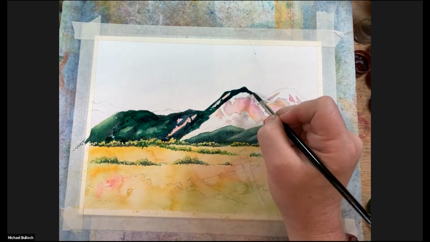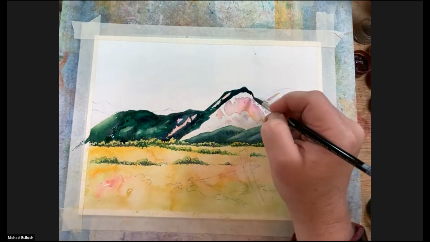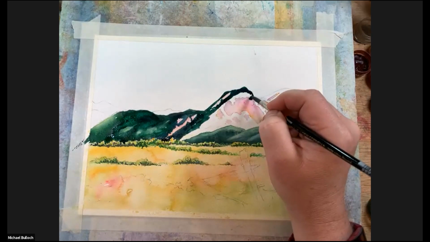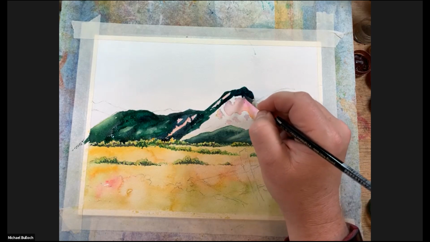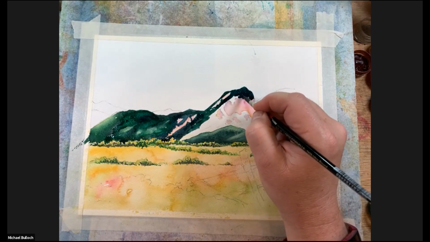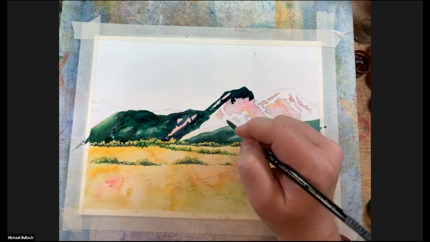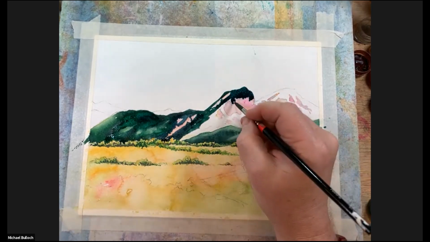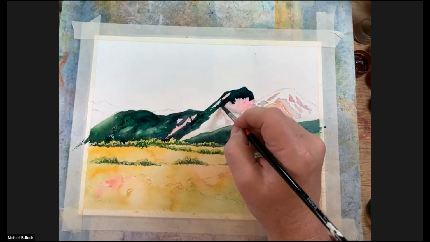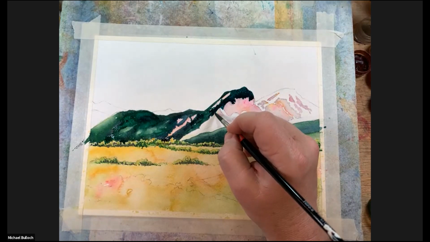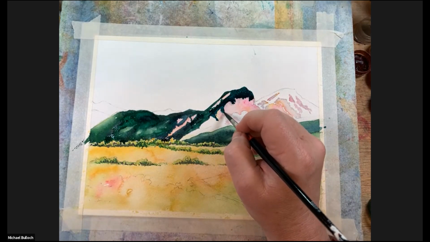But I'm using a little Prussian blue now and kind of coming down where I had these shapes. And again, we'll break up these shapes even more with some grays, and then we'll mix up some blue, purple grays and things. This is just that initial color on the mountain, because these mountains are under the shadow of those clouds.